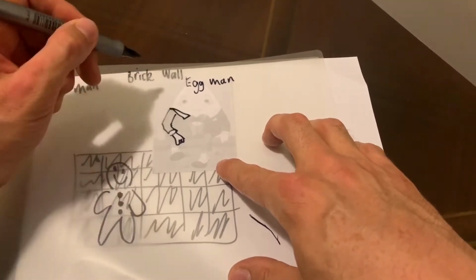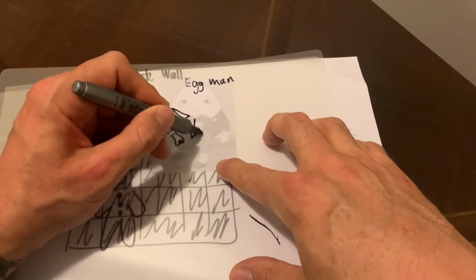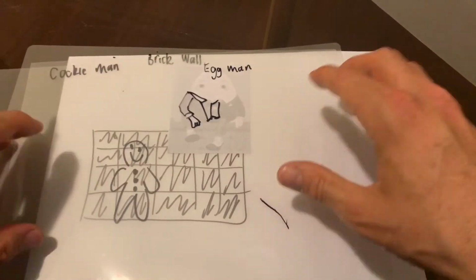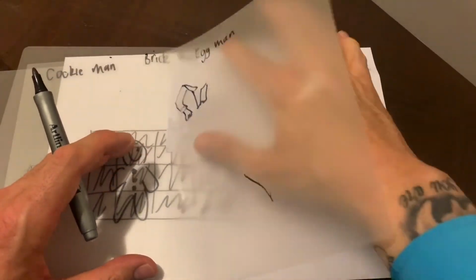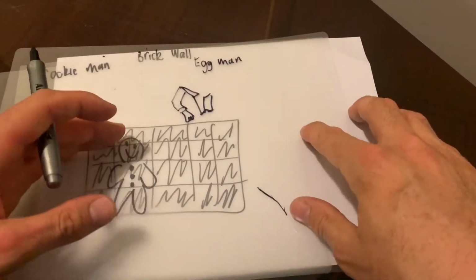Once I'm happy and I've finished tracing the image from the internet, I can then remove the image, and what's left will be my tracing. Now I'll show you how I do this using Adobe Photoshop.